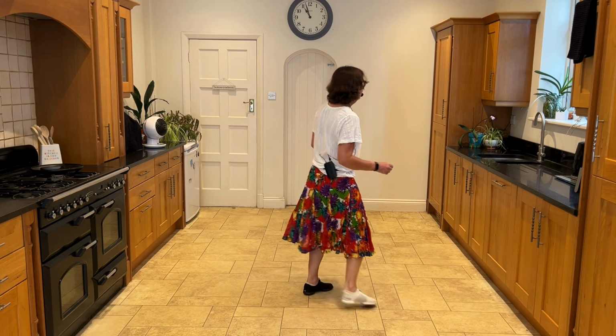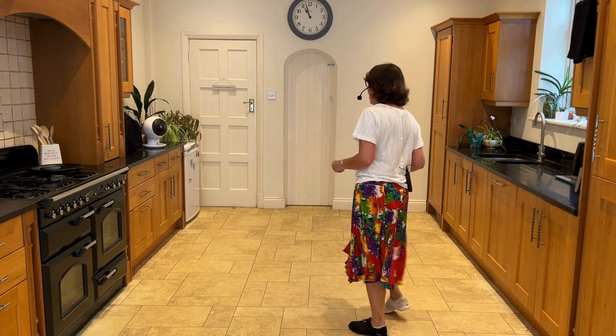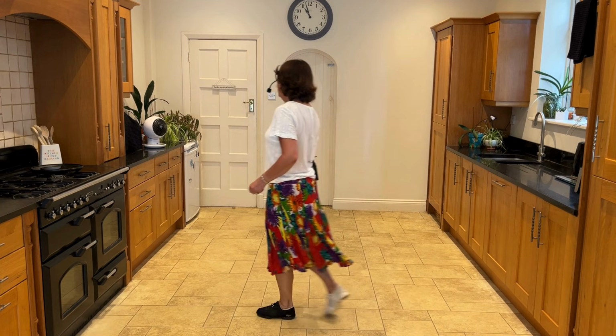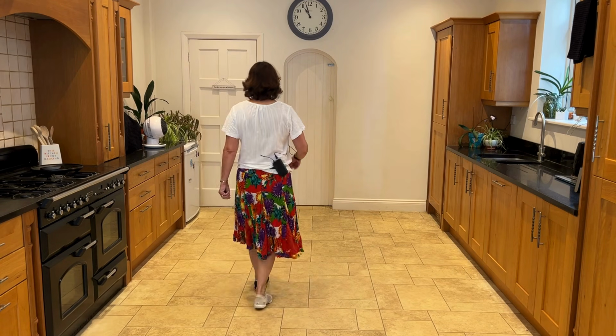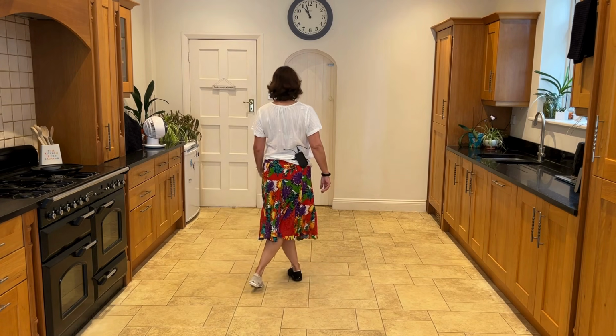Sway, side, close, side, quarter, sway, side, close, side, cross, 8th back, coaster, step, walk, out, ball, cross.